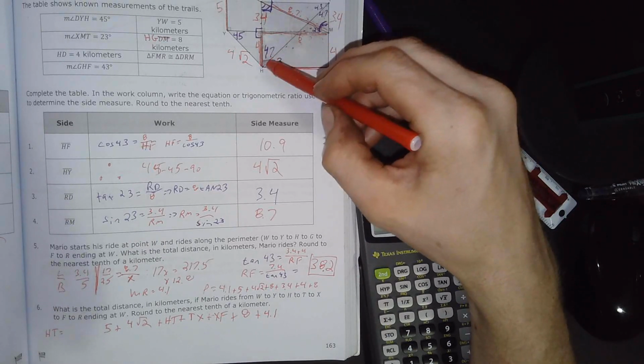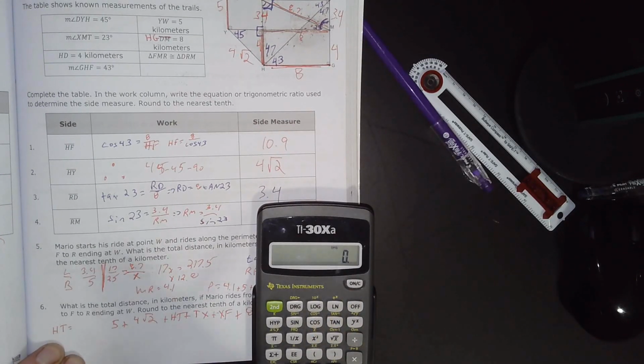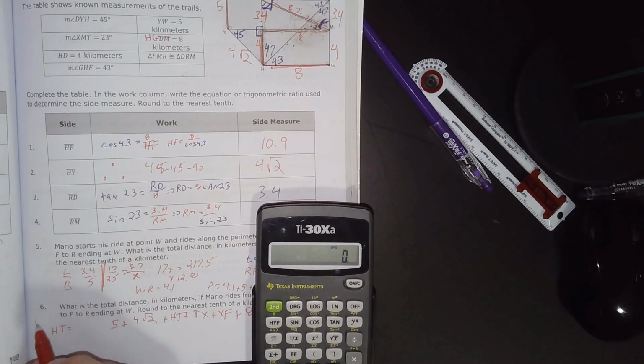This is going to be a tangent, opposite over adjacent. All right, so the tangent of 47 equals opposite HT over 4.